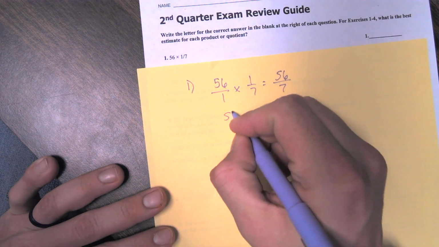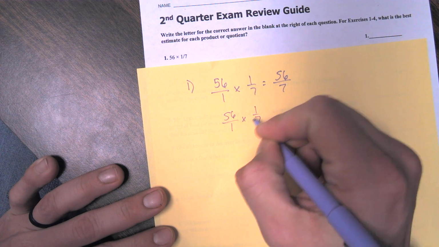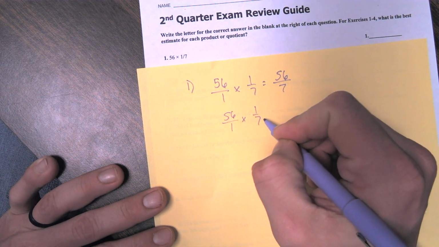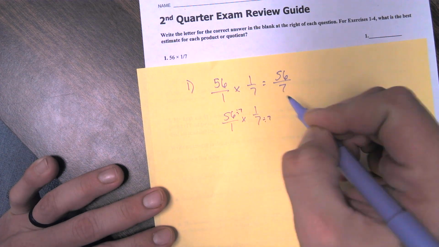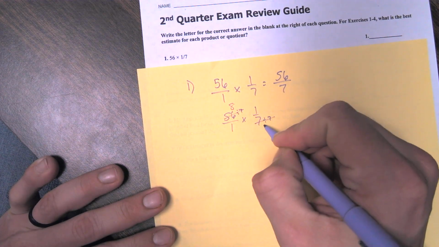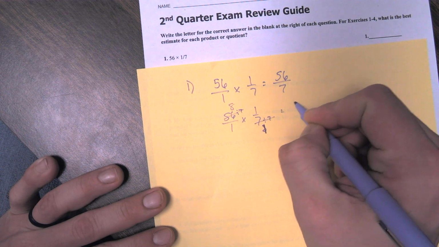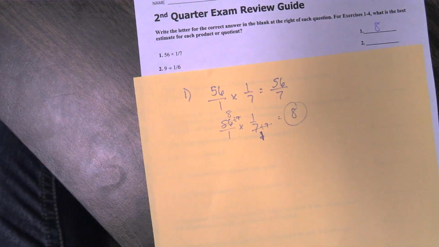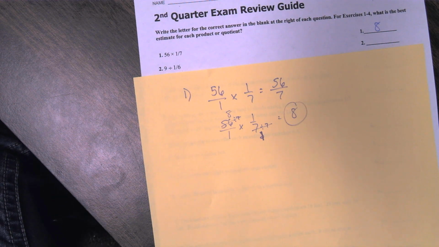If you simplify before you multiply, you get 1 and 1, you can't do anything, but 56 and 7, we can divide both of these by 7. So that becomes 8, that becomes 1. So it's actually 8 over 1, or 8. Both of those answers are acceptable.